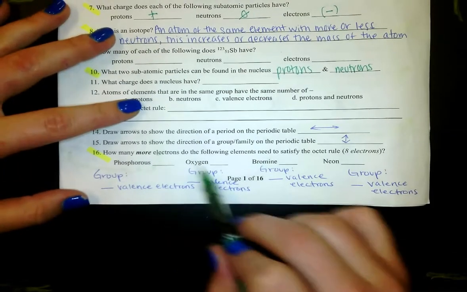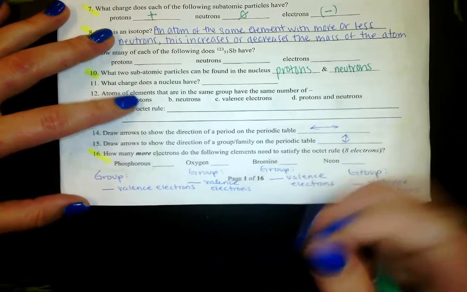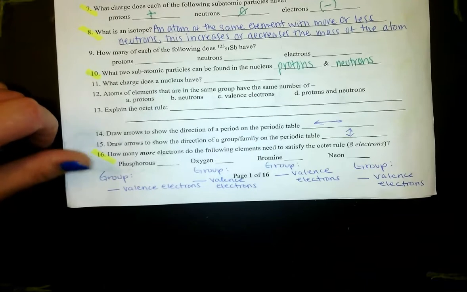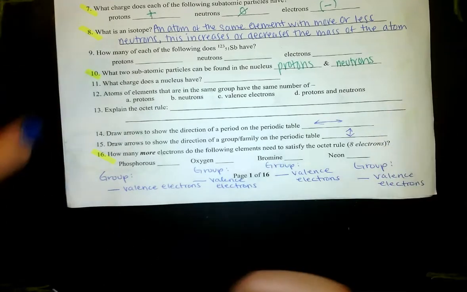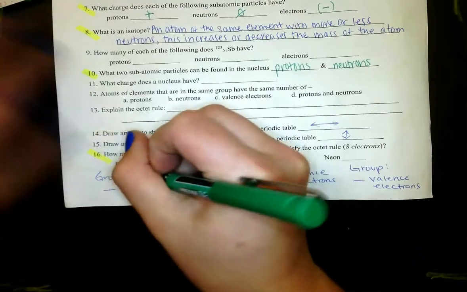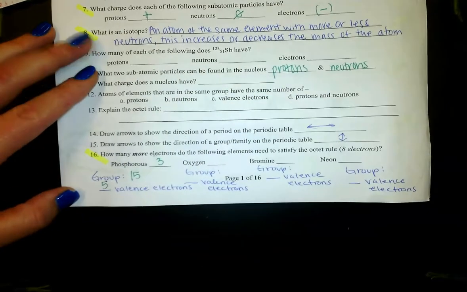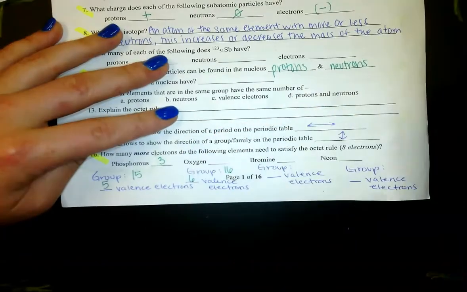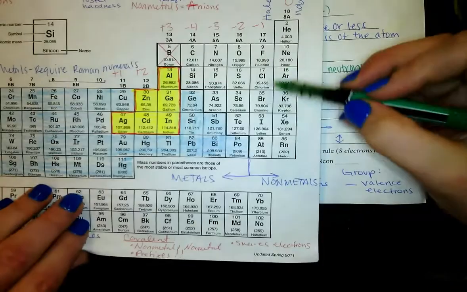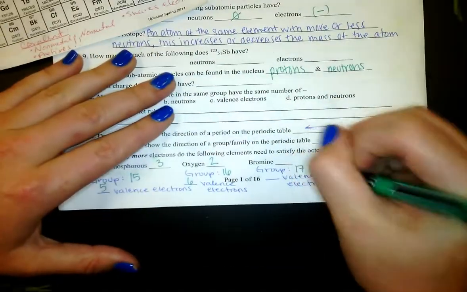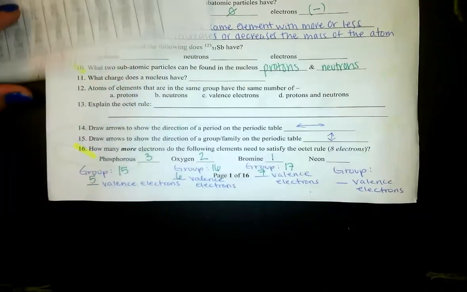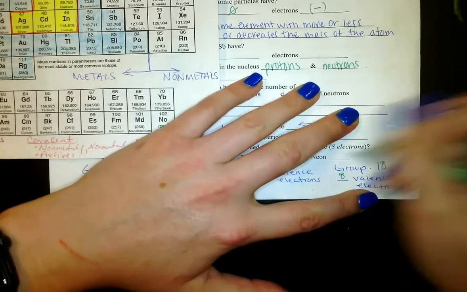Number 16, how many more electrons do the following elements need to satisfy the octet rule? I'm going to do this by labeling what my group number is and how many valence electrons each one has, because that'll tell me how many more electrons I need to get to 8. Phosphorus is in group 15, so that means it has 5 valence electrons, and to get to 8, I need 3 more. Oxygen is in group 16, so I have 6 valence electrons, so I need 2 more to get to 8. Bromine is in group 17, so I have 7 valence electrons, and I only need 1 more to get to 8. And neon is in group 18, which means I have 8 valence electrons, so I need no more.